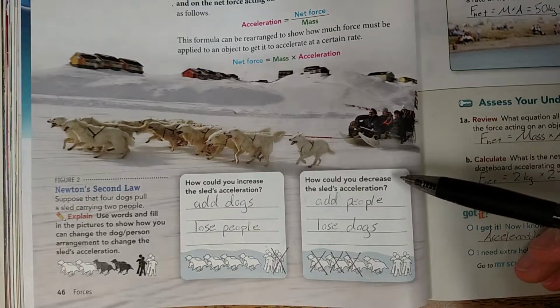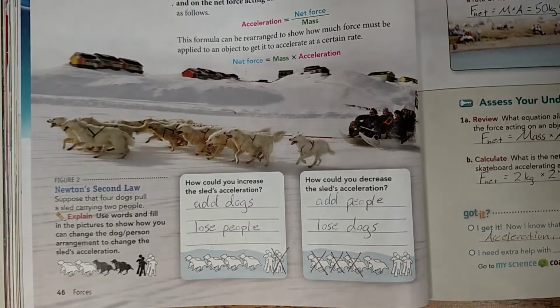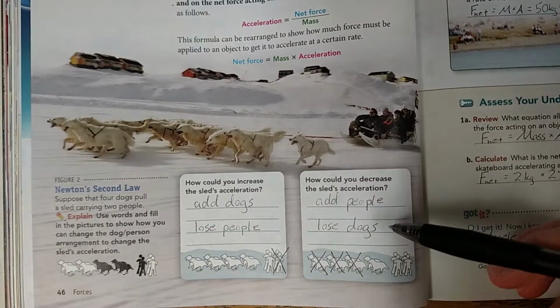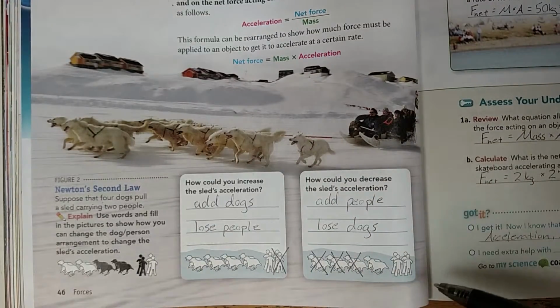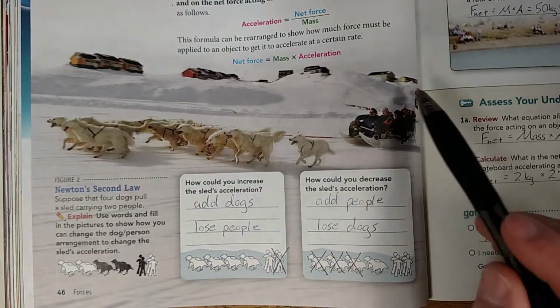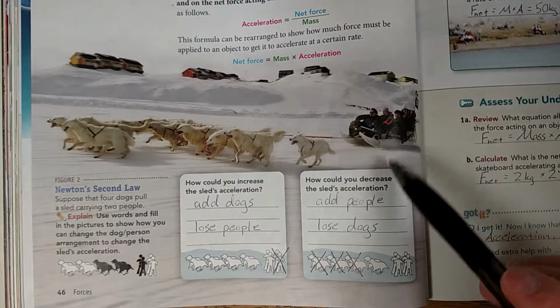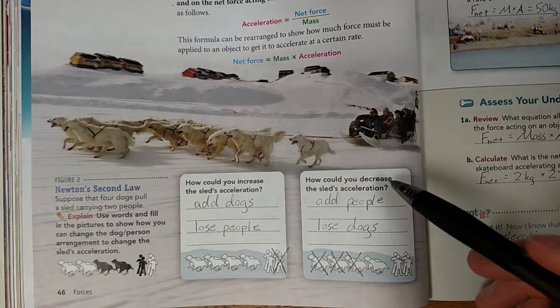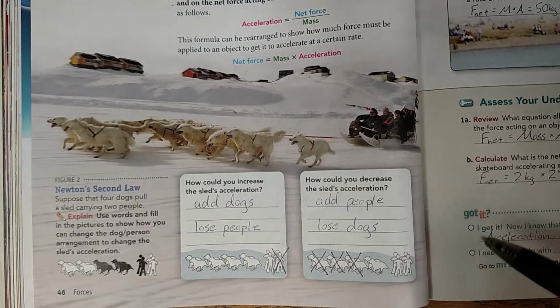The second part of this question is, how could you decrease the sled's acceleration? Well, when decreasing our acceleration, we could decrease the number of dogs pulling the sled, thereby decreasing the net force acting on the sled. Or, if we added more people onto the sled, we would be increasing our sled's mass, thereby decreasing our sled's acceleration.